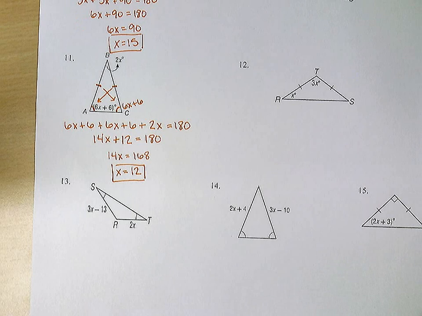Okay, how do we feel about isosceles triangles? Very good.